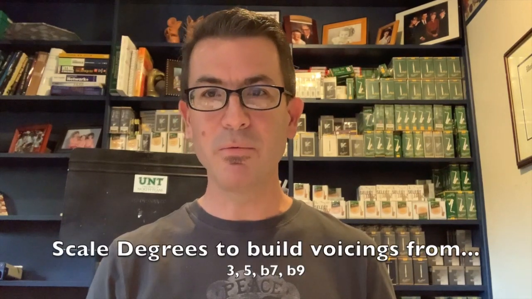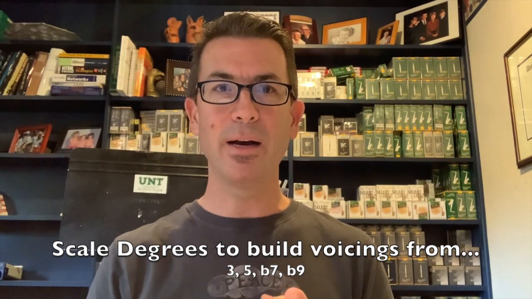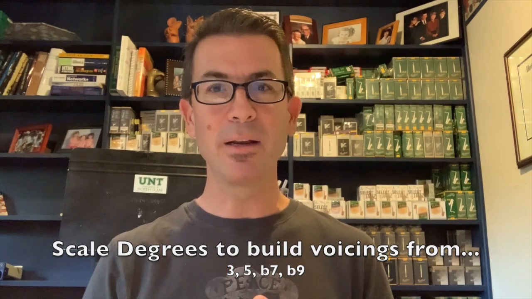I'm going to do this in C, but actually, let me put this out there first. As a voicing technique, the scale degrees at which we're going to build these voicings as it relates to the dominant chord are 3, 5, flat 7, and flat 9. So maybe I'll switch into those so that they match up with our C 13, sharp 11, sharp 9, flat 9 chord.